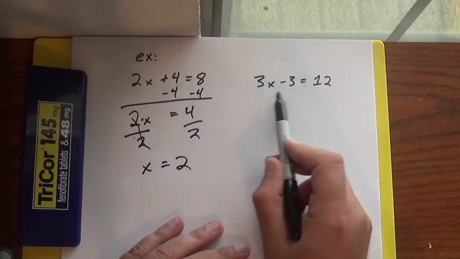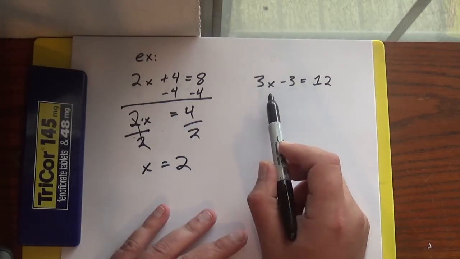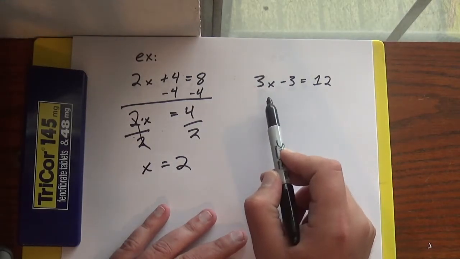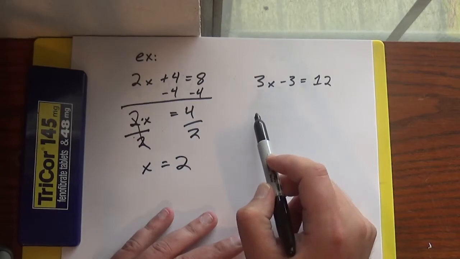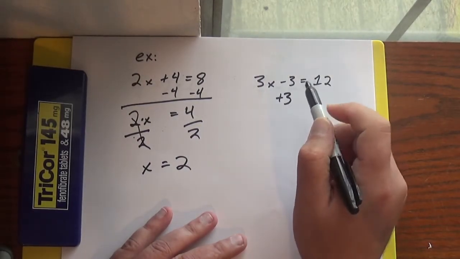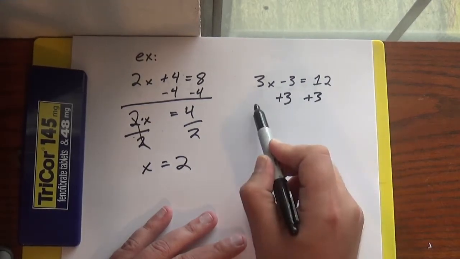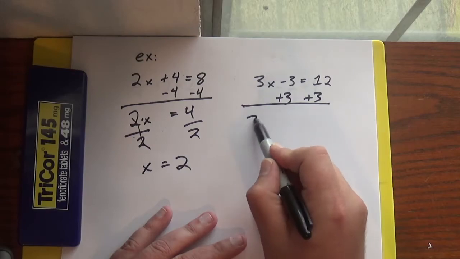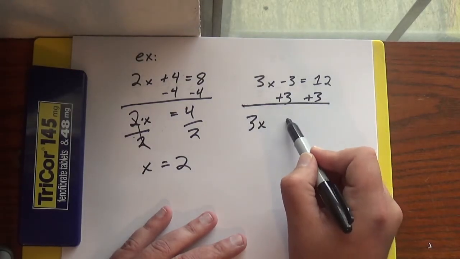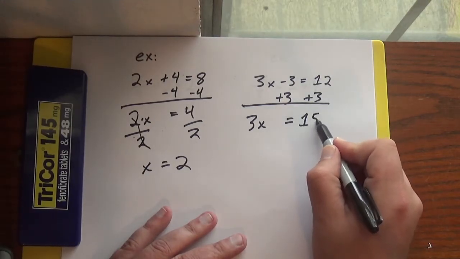Now we're going to do the same thing over here. We always want to get rid of the stuff happening to x. So we multiplied by 3 and subtracted 3. We've got to get rid of that. First we do the add subtract stuff. I'm subtracting, so I'll add 3 here. And then I need to add 3 to the other side. This comes down. These cancel each other out. My equals comes down. 12 plus 3 is 15.